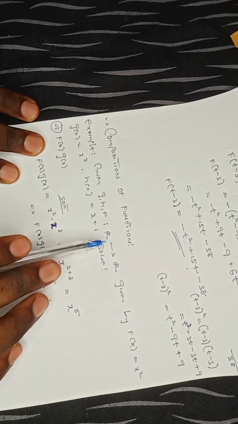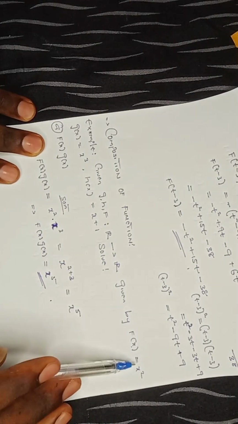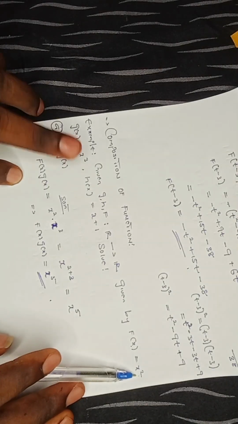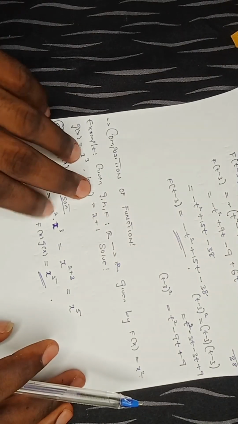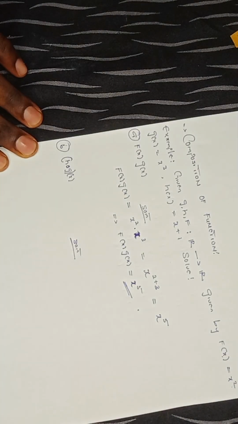So for B, what does B say? B says that given the same thing we have here, given that g, h, f, such that real numbers map into real numbers, are given by f of x equal to x squared, g of x equal to x cubed, and h of x equal to x plus 1, we are asked to solve h circle g of x. This circle here means operation, or you can call it composite.